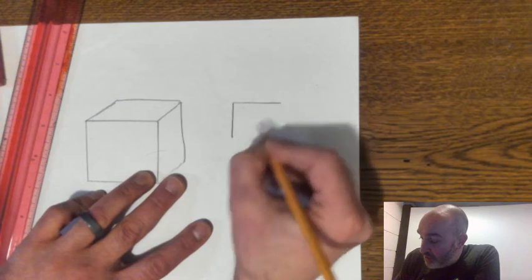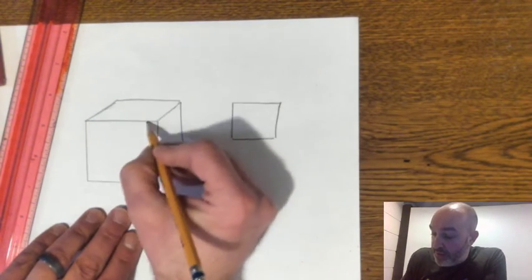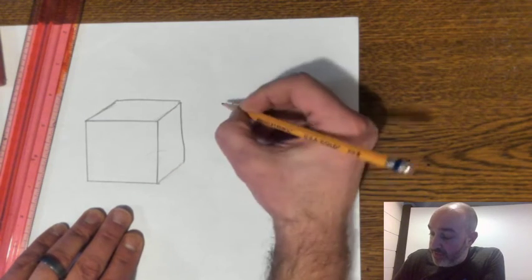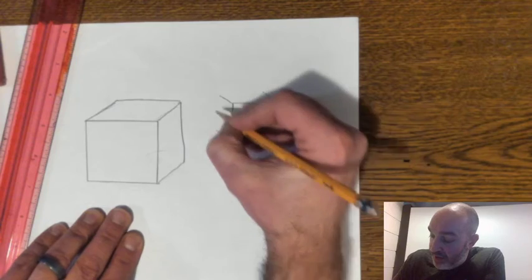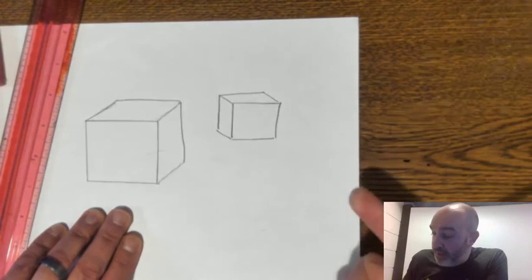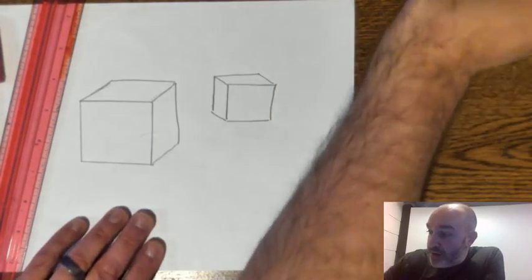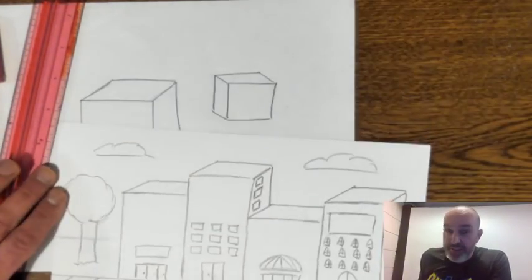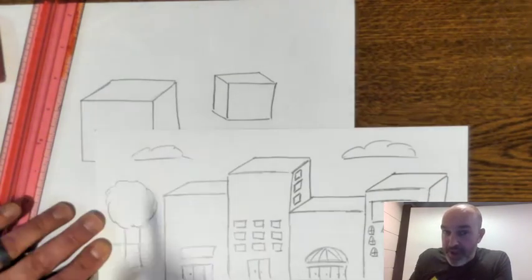So let me draw another square. Instead of my 3 lines going this way, I could have 3 lines going this way. It's a different angle. I'm looking at it from a different direction. So it's a cube, like I'm looking at it from this side. Okay. For ours, you can see the difference. For this building here, we're looking at our building the same way we're looking at that cube.